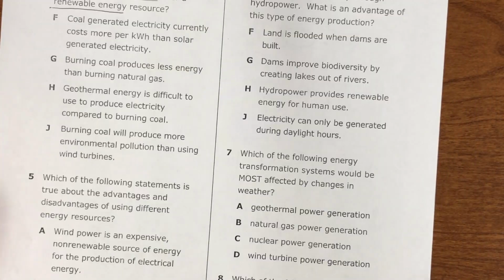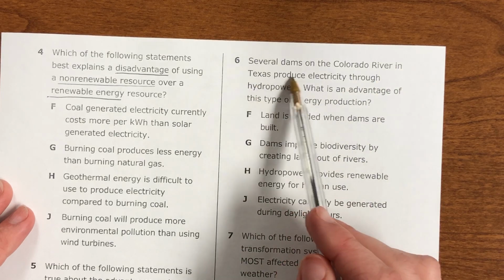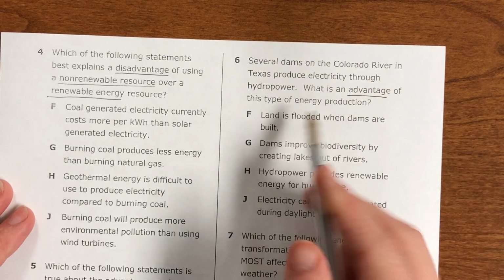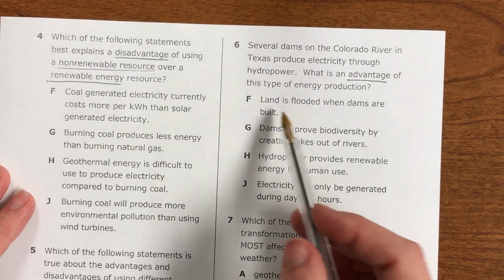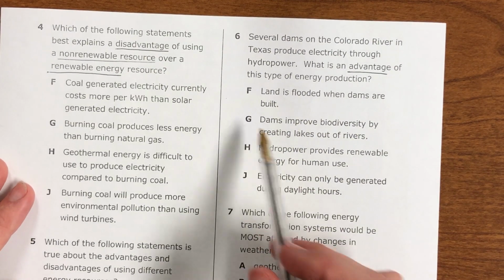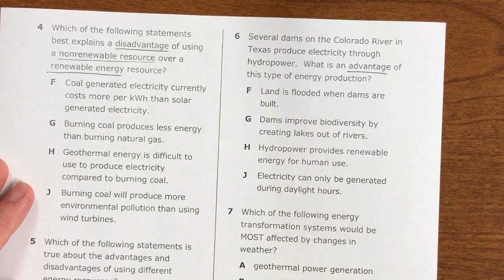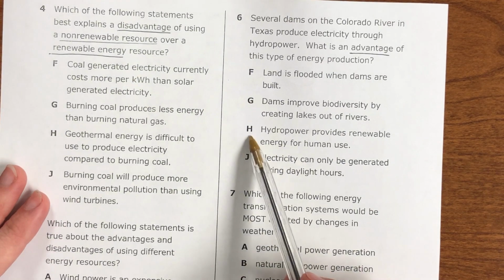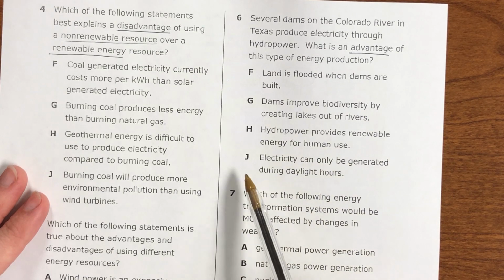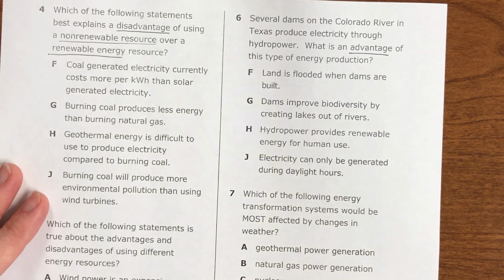All right, number 6. Several dams on the Colorado River in Texas produce electricity through hydropower. What is an advantage of this type of energy production? F, land is flooded when dams are built. G, dams improve biodiversity by creating lakes out of rivers. H, hydropower provides renewable energy for human use. Or J, electricity can only be generated during daylight hours.